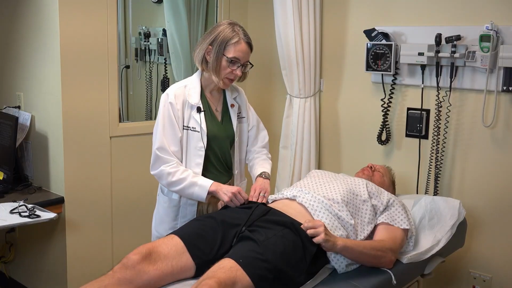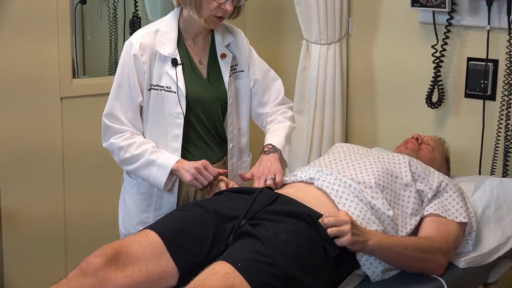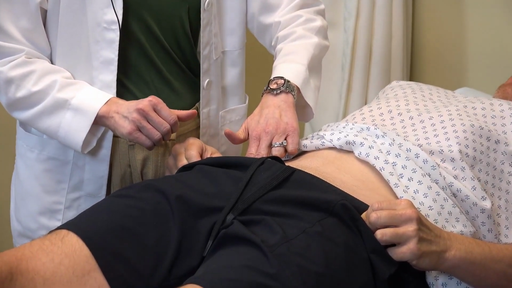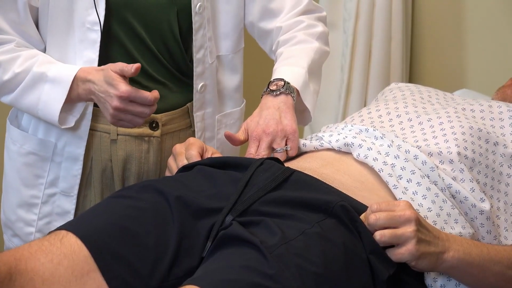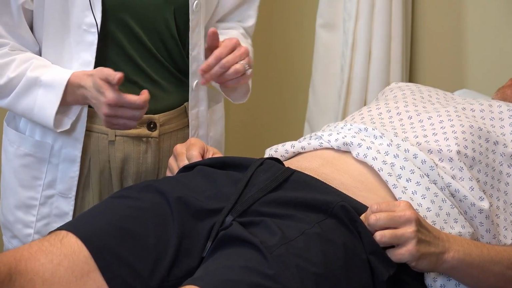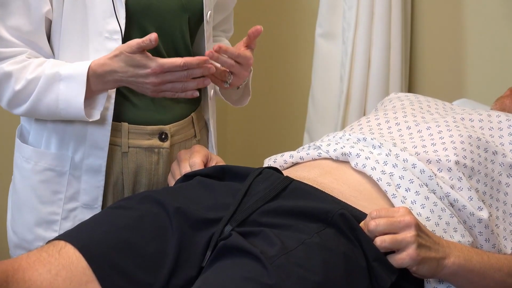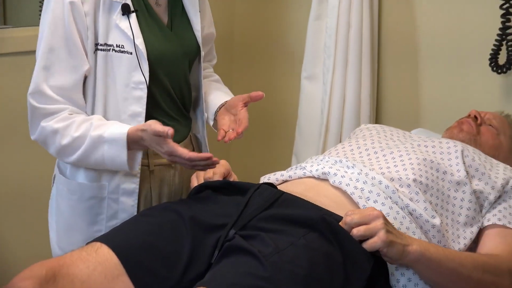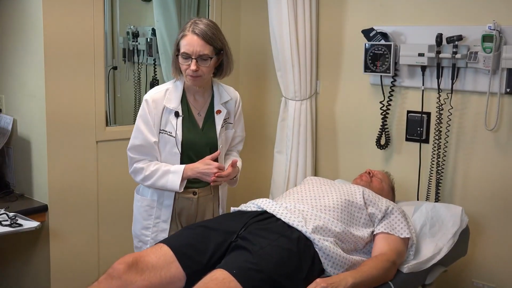And so now, on the edge of his waistband, I can palpate for the femoral pulse, which I was able to easily find here. If for some reason the pulsation is difficult to find, either related to body habitus or the strength of the pulse, you can always ask the patient to find the pulse for you, and then they can guide your hand to that location to help preserve the patient's modesty. All right, and you can raise your pants back up. I would do the same thing on the opposite side.